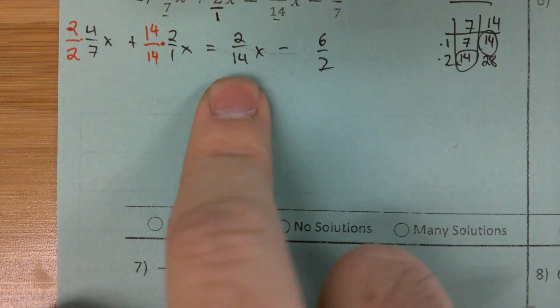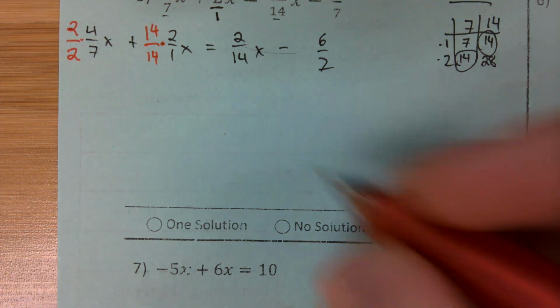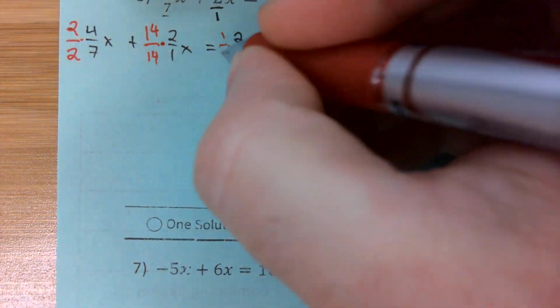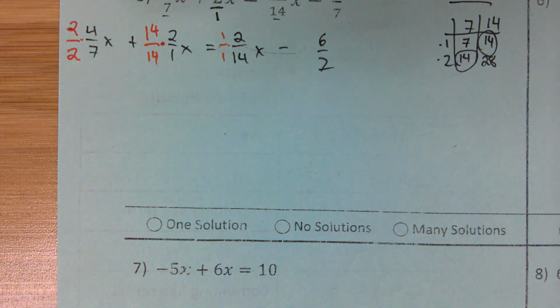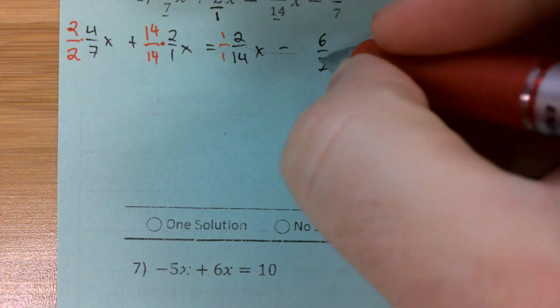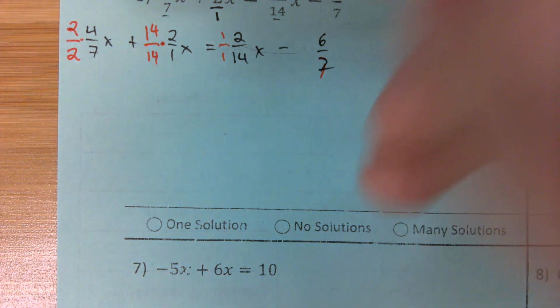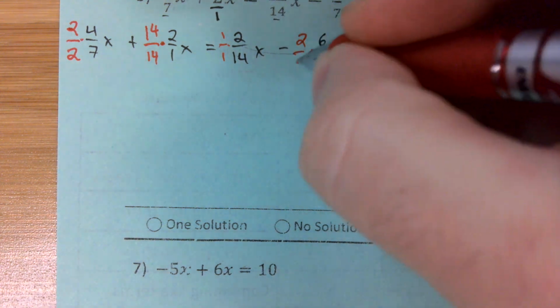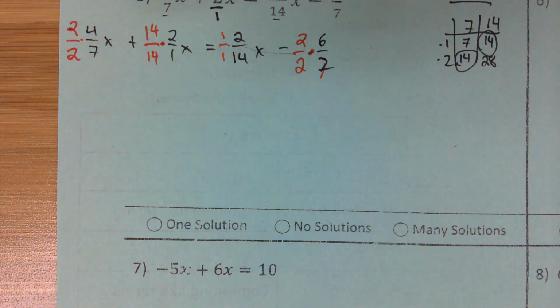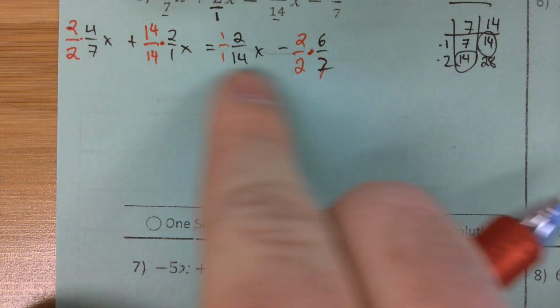What about 2 over 14x? We could say that we're multiplying it by 1 over 1. Really, it doesn't do anything, but just to be consistent. And then what about 6 over 2? Or I'm sorry, 6 over 7. What can we multiply that by? 2 over 2. That's right. This is going to give us 14s across all of our denominators.